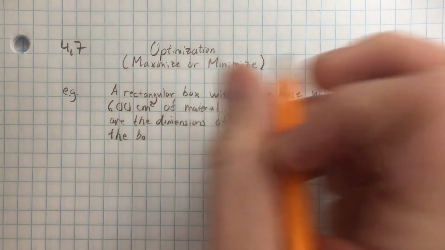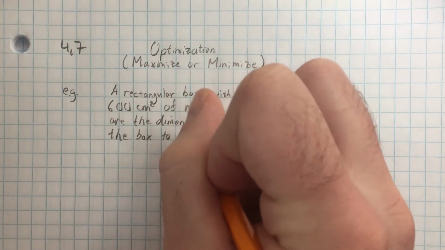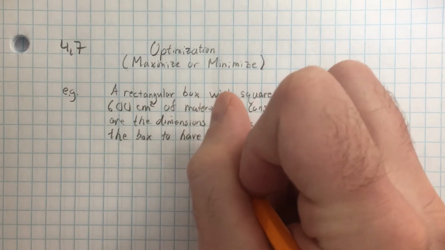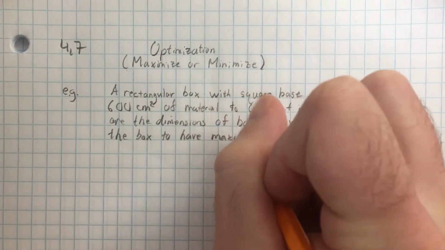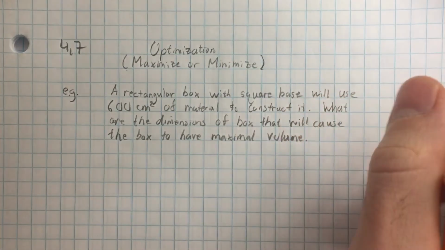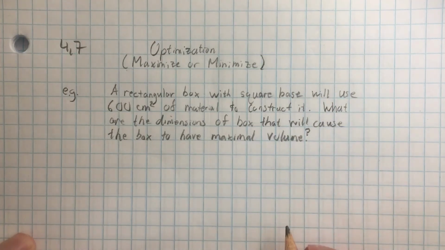Cause the box to have maximal volume. All right. I hope the question is somewhat clear.